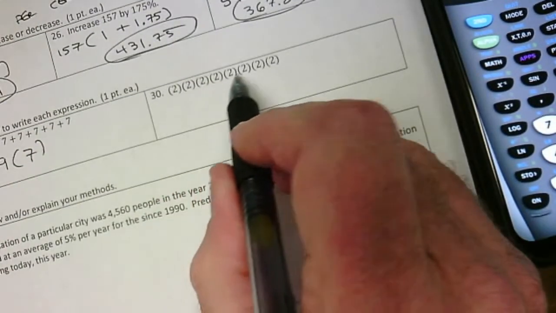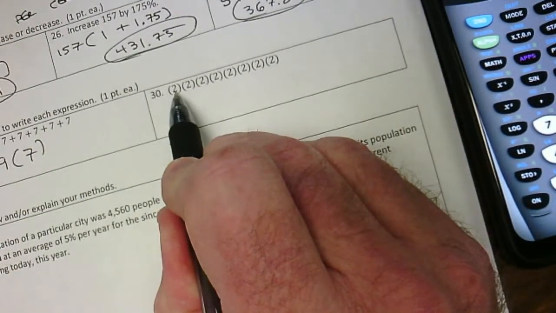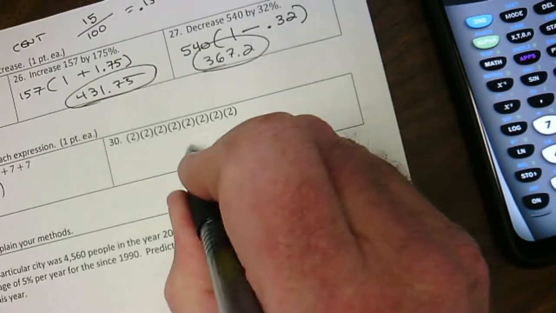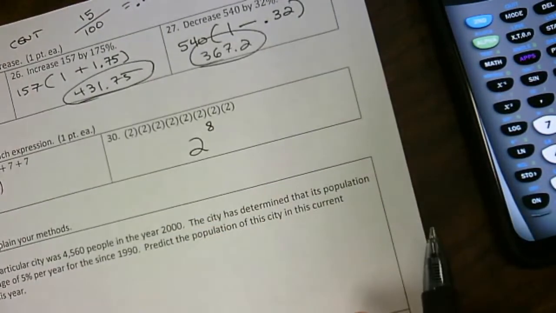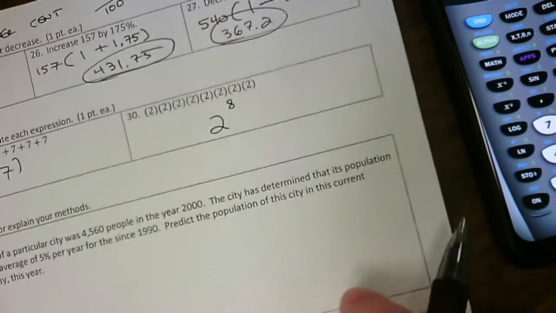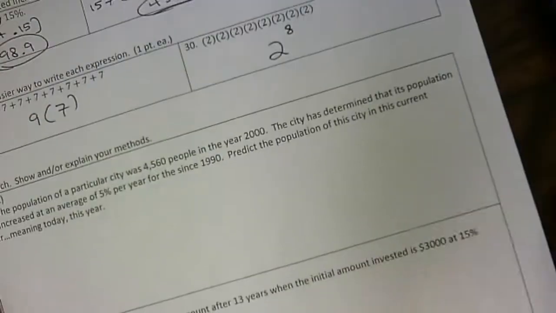Here's a repeated multiplication now. How many times are we multiplying by 2? 1, 2, 3, 4, 5, 6, 7, 8. So exponents allow us to write repeated multiplication more efficiently. So that's what I'm looking for there.